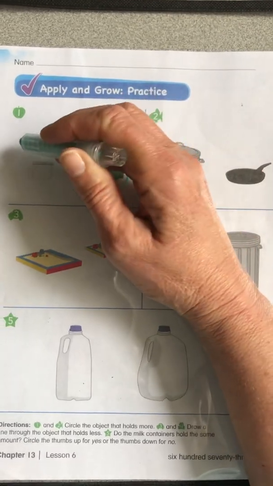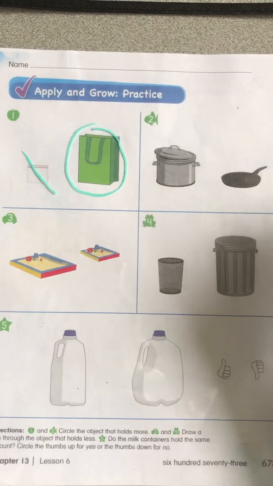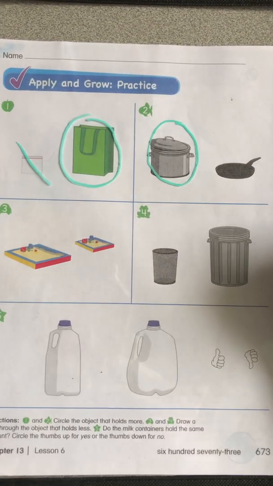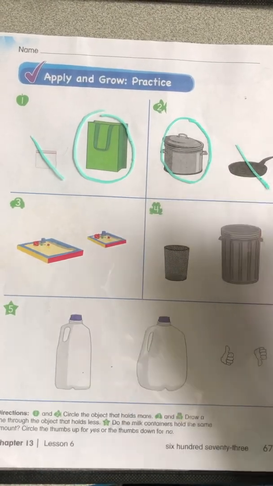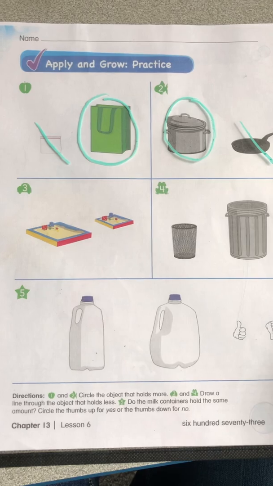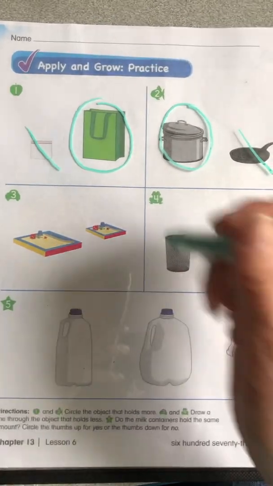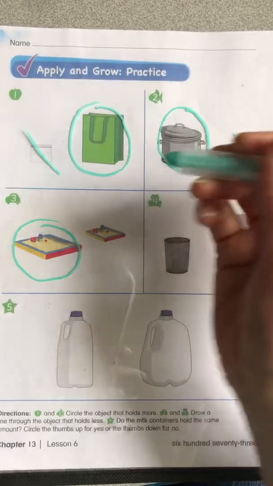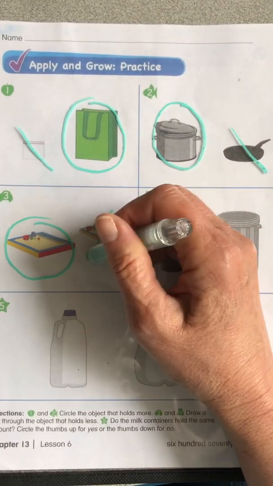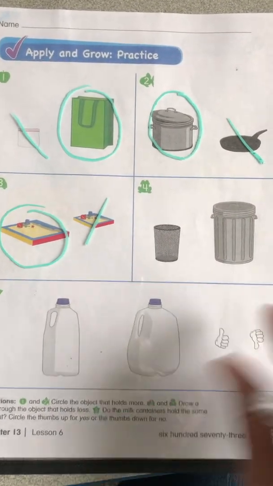The green bag holds more, the baggie holds less. Look at the pot and the pan. This pot holds more, the skillet holds less. Okay, I'm looking at the sandboxes. Yes. This bigger sandbox holds more. This little sandbox holds less.